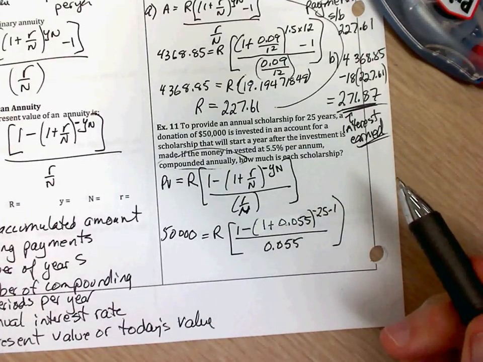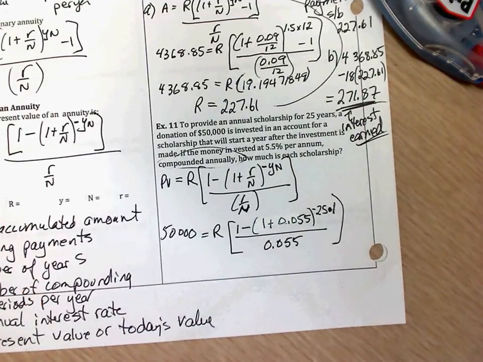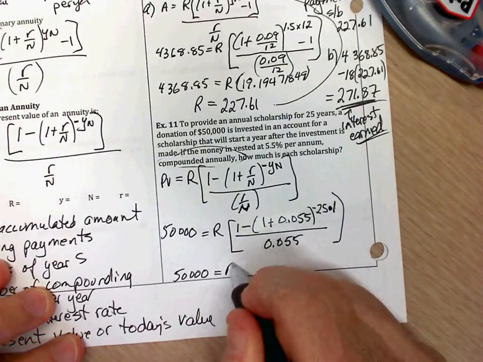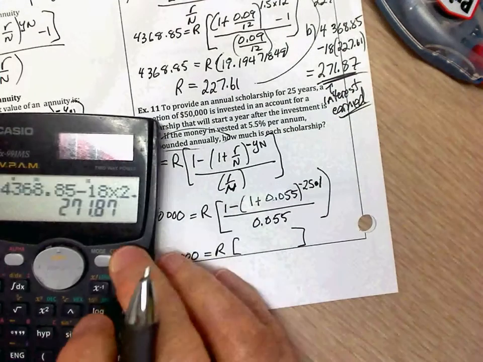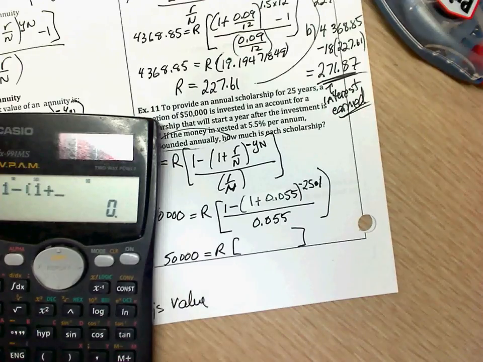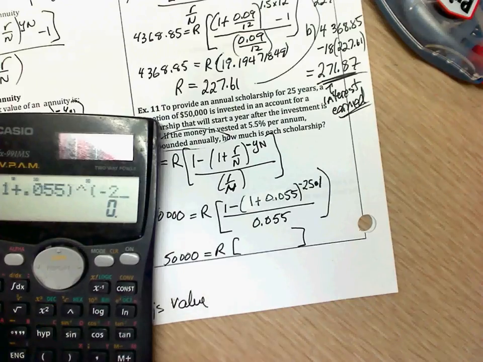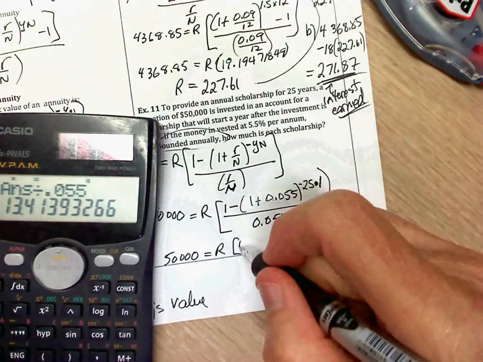So let's work that out. 50,000 equals R times, what does that work out to be? Okay, let's plug it in our calculator. 1 minus open bracket 1 plus 0.055 close bracket to the exponent open bracket negative 25 close bracket equals that, divided by 0.055, and I get 13.413932266.